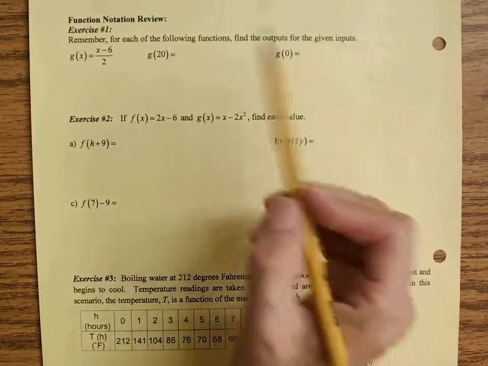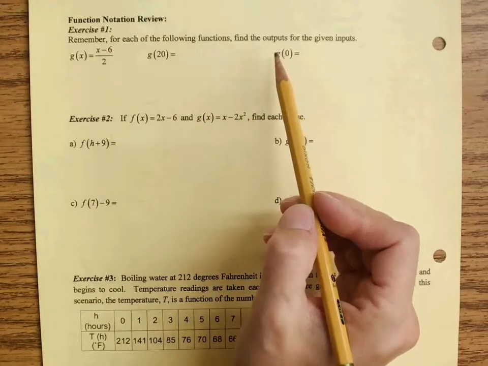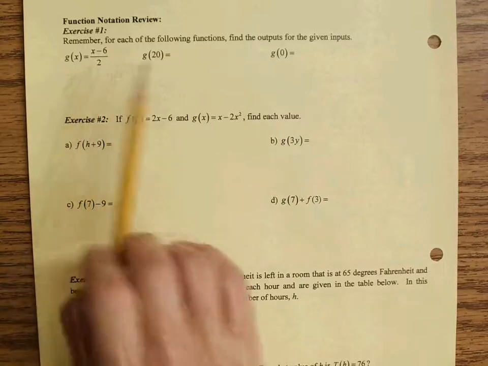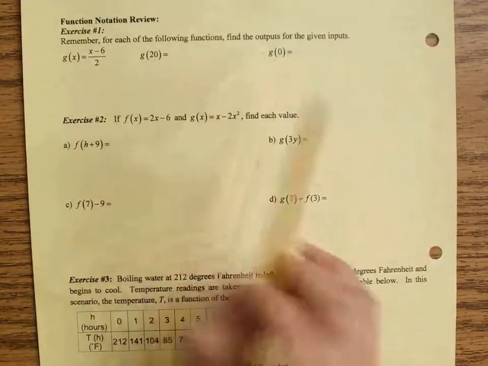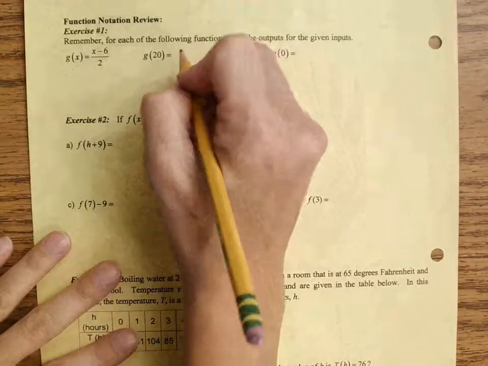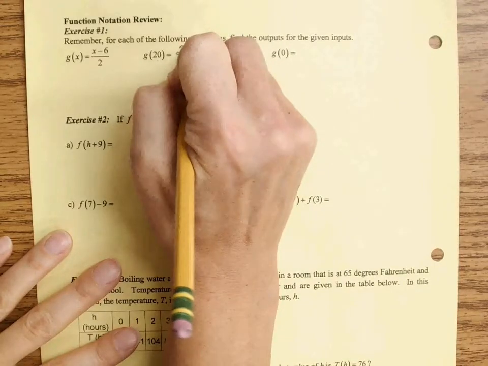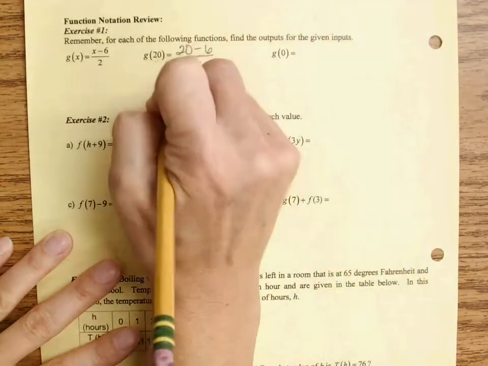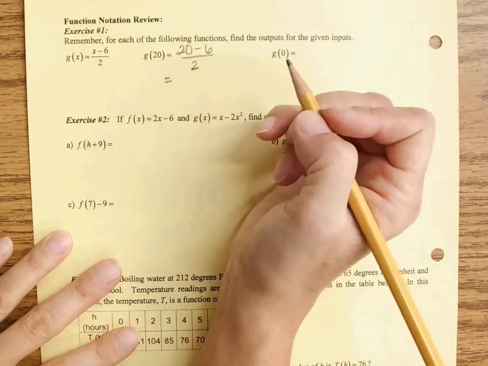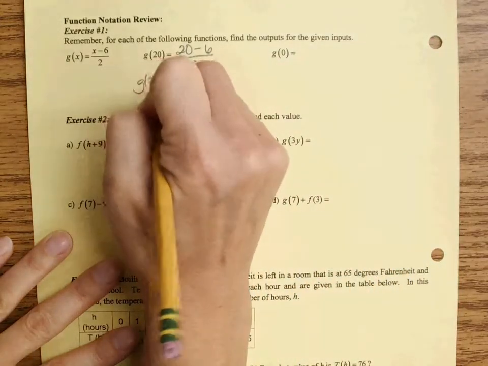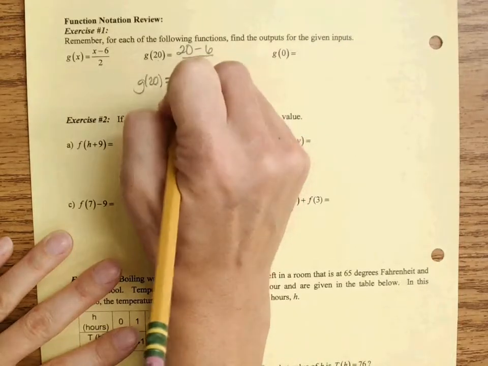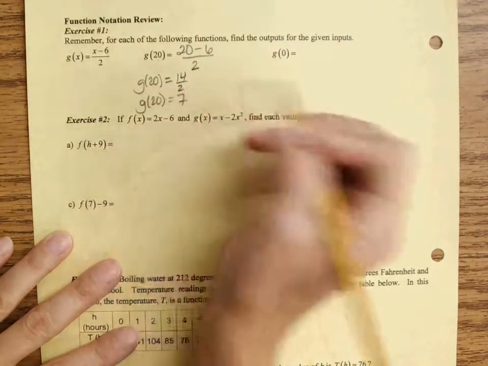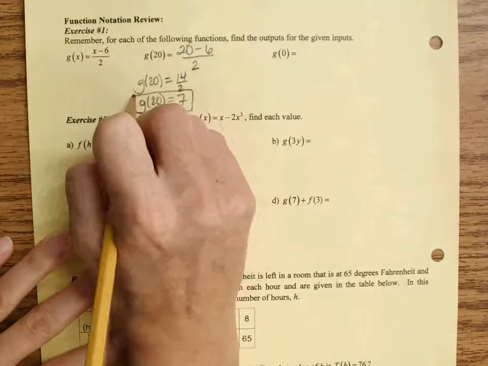So anyway, doing a review here at the top, I give you a function: g of x equals x minus 6 over 2, and we have to find g of 20 and g of 0. When we do this, we put 20 in for x and rewrite the rest of the equation. Then we simplify. So g of 20 is equal to 14 over 2. g of 20 is equal to 7. Okay, so just again simplifying.